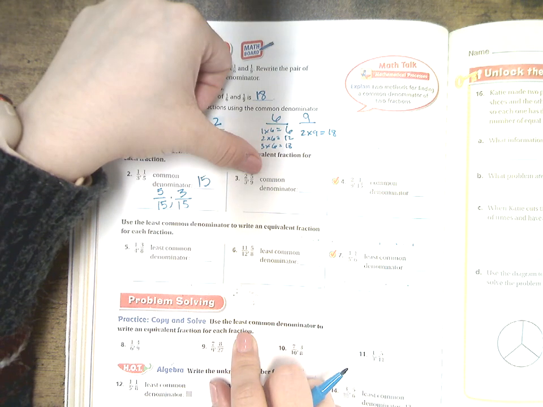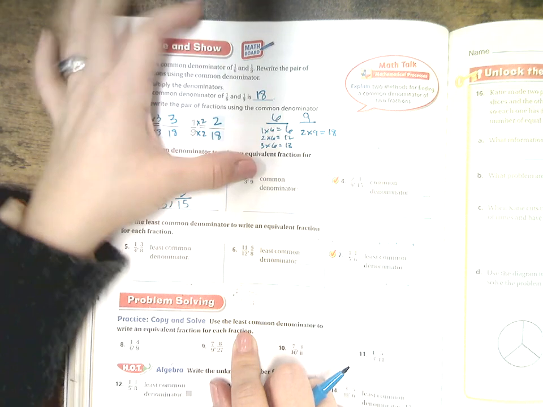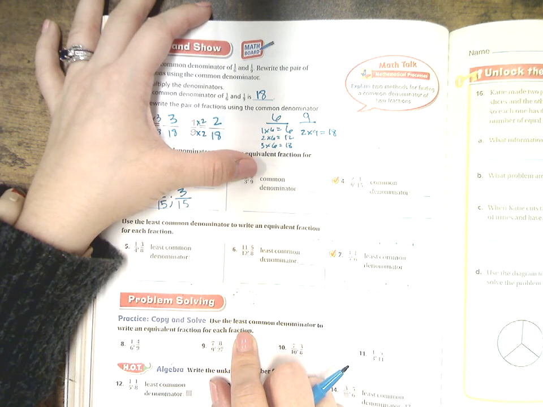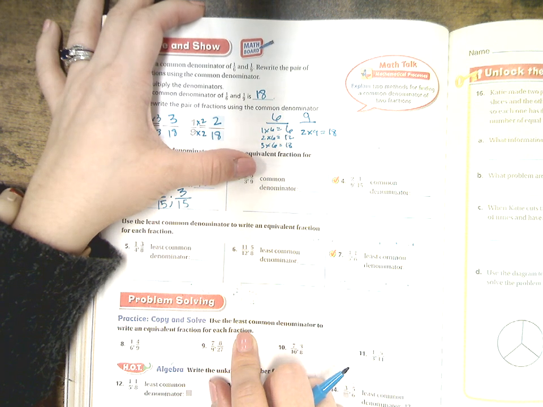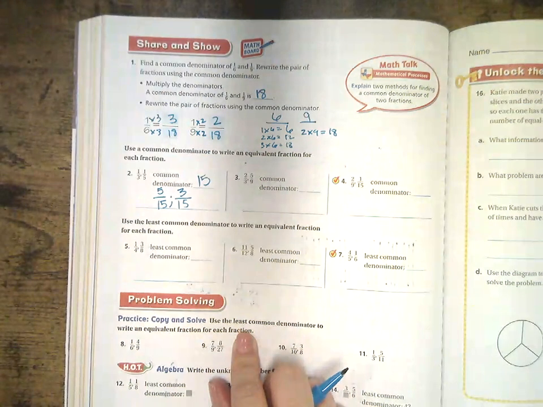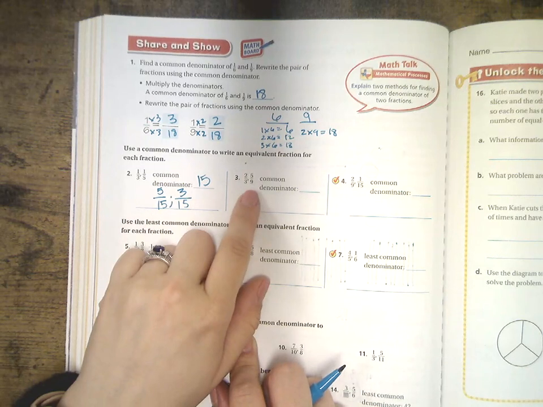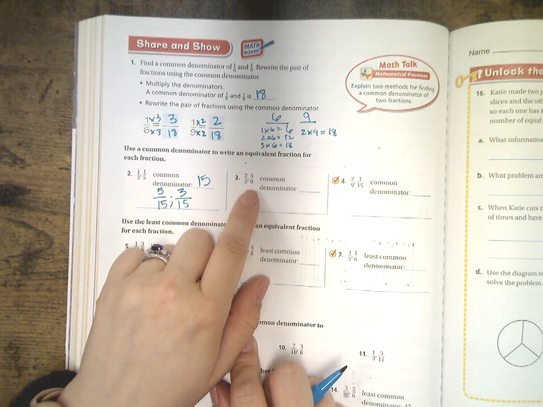So, I see 3 and 9. How are 3 and 9 related when it comes to multiples? Liam. 3 times 3 is equal to 9. So, do I change both of my fractions?